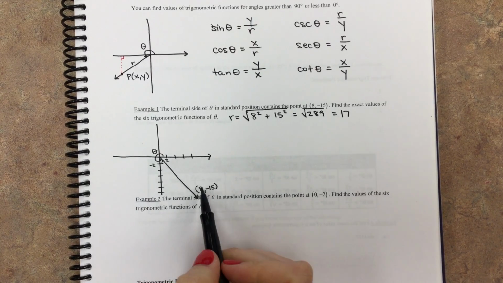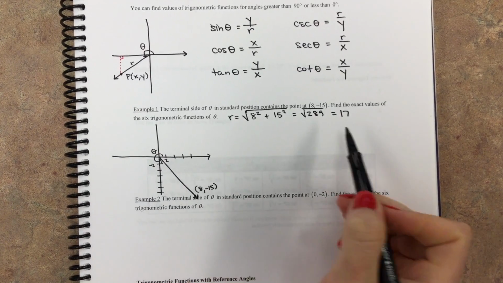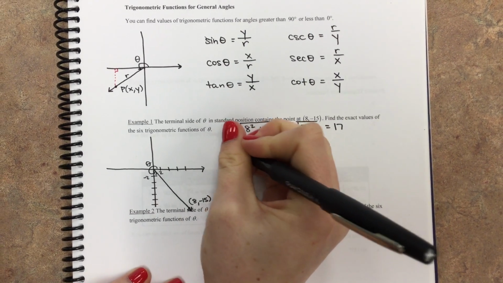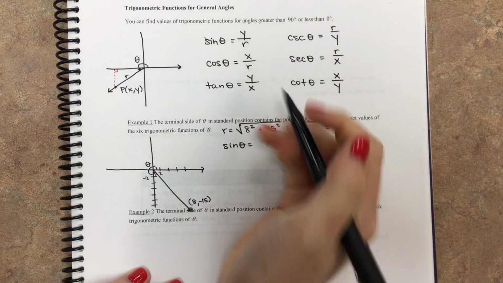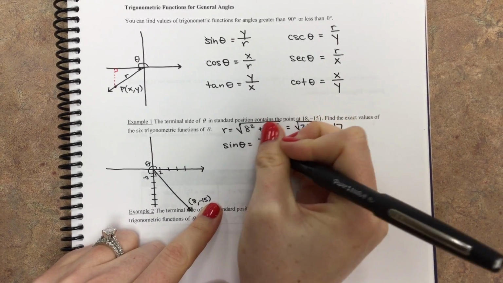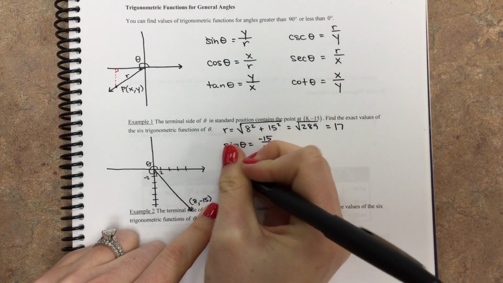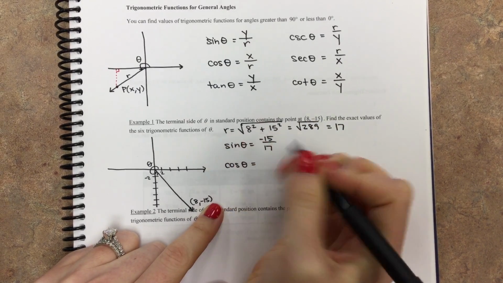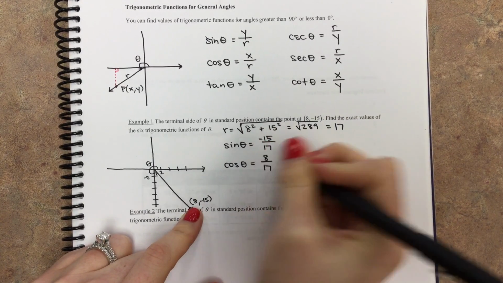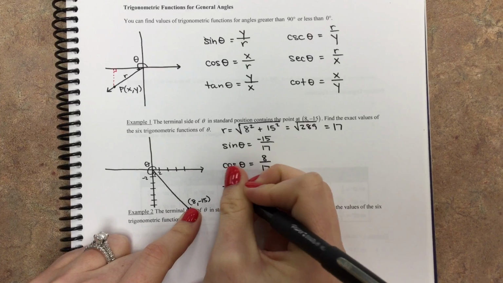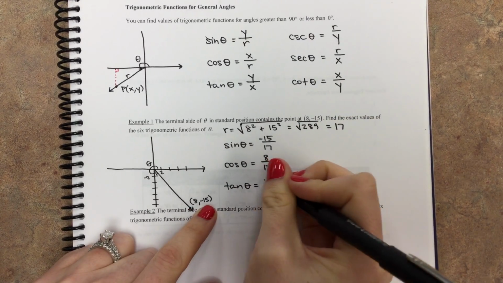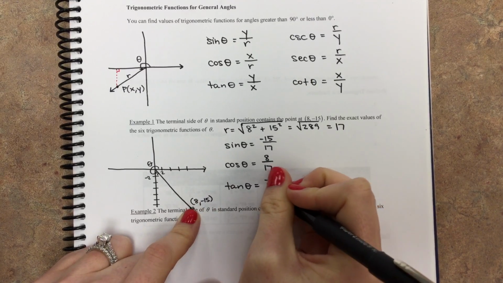So here's what we know. We've got x is 8, y is negative 15, and r is 17. So we can just plug in these values right here. So sine is the y coordinate over r. So the y coordinate would be negative 15 over r, which is 17. Cosine is the x coordinate divided by r. So the x coordinate is 8, divided by 17. And then for tangent, I have the y coordinate divided by the x coordinate. So negative 15 divided by positive 8.